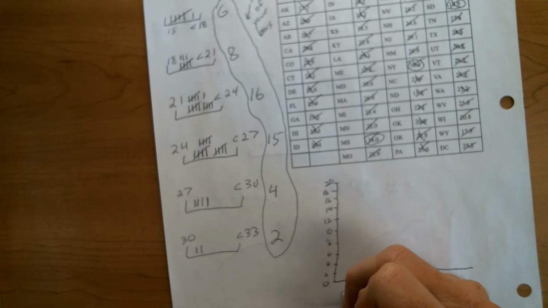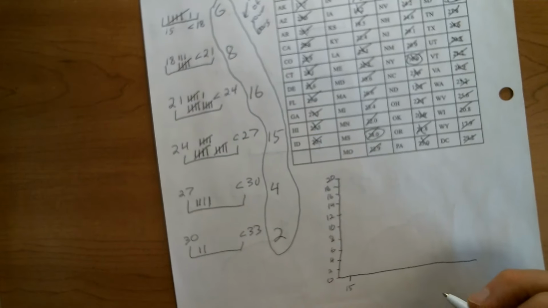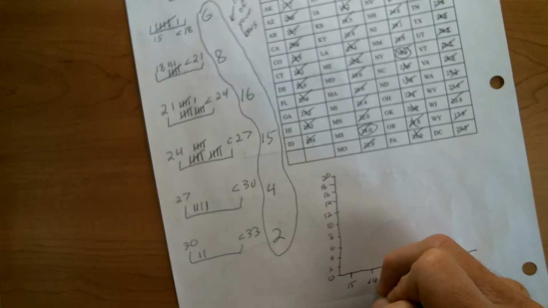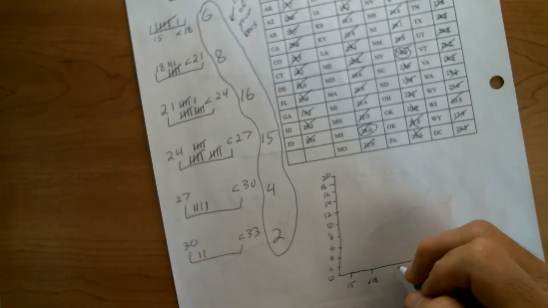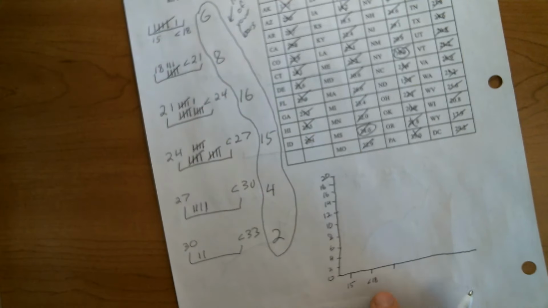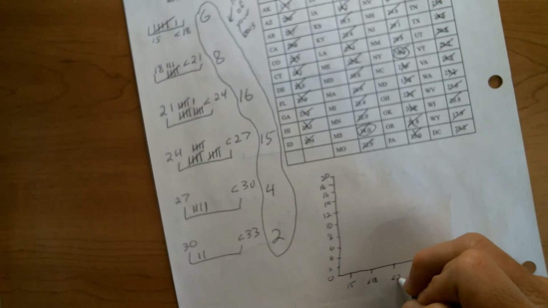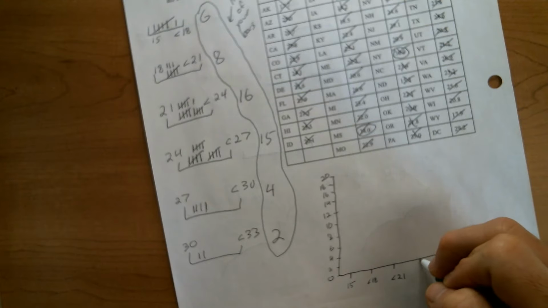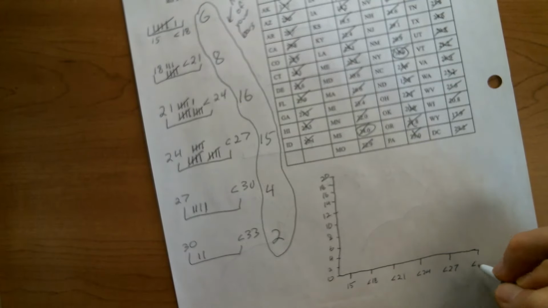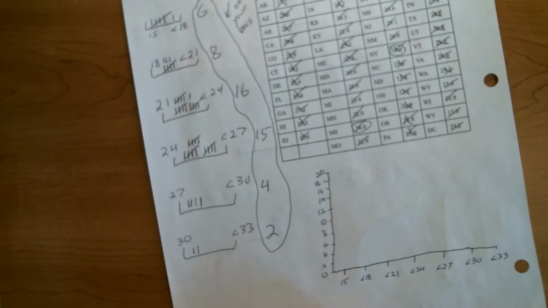I can go 15, and then to make it a little more clear, I'm going to go 15 to less than 18, and I'm going to draw a little less than sign there so that somebody looking at my graph knows that it goes from 15 to less than 18, from 18 to less than 21, to less than 24, to less than 27, to less than 30, and then finally less than 33. All right. And at this point, all the hard work has been done.